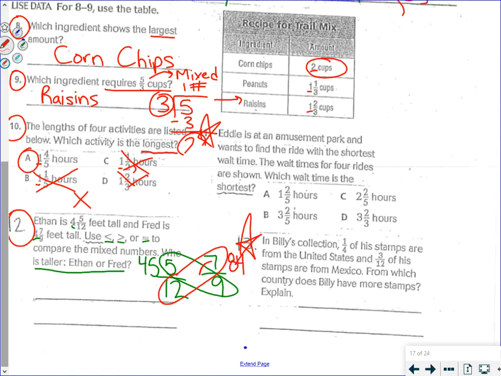So who is taller? Fred, because 4 and 5/12 is less than 4 and 7/9, because 7/9 is bigger than 5/12.